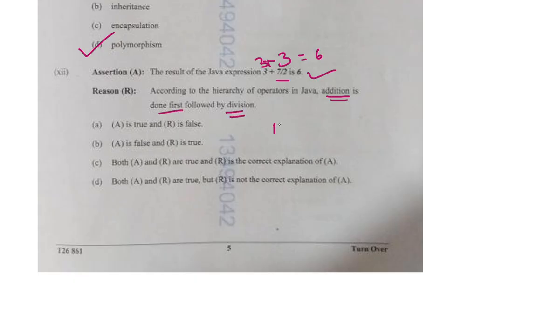No. First comes division. Division, multiplication, modulus, all these will come first, and it should be from left to right. So this is wrong. Your reason is false. A is true but R is false. So your correct answer should be A.